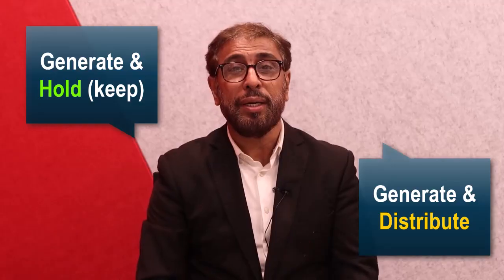Now, to recap on these 2 points, generate and keep is when we issue the loan and we keep it till maturity. But now we have a new model which is generate and distribute, which means we will issue the loans and we can sell them anytime during the life of the loan. This is why securitization and loan sales come to the picture.